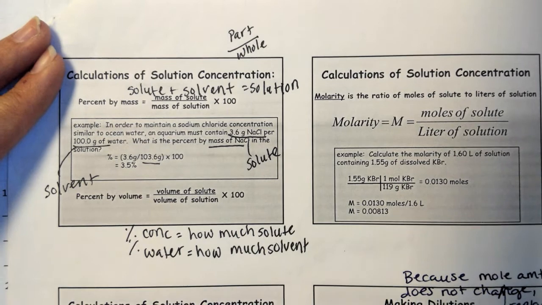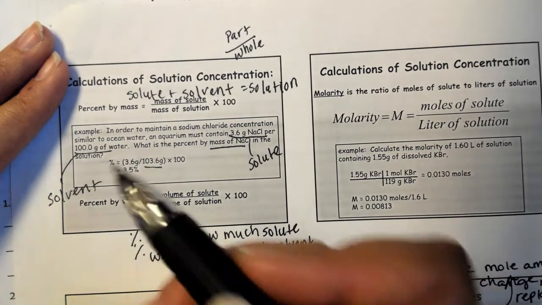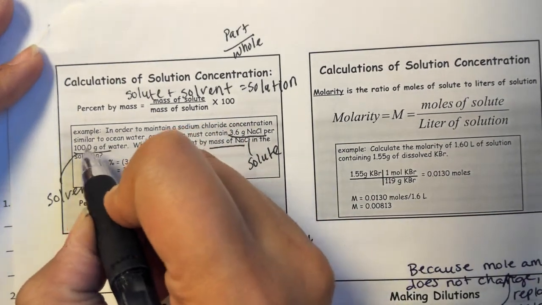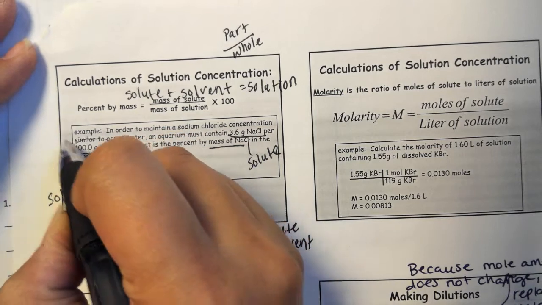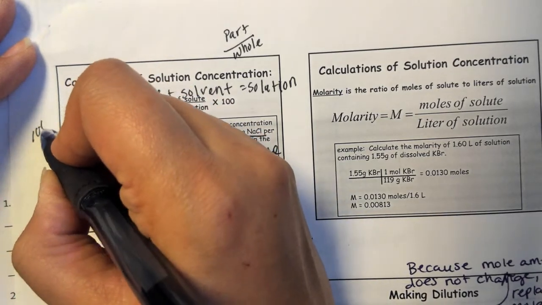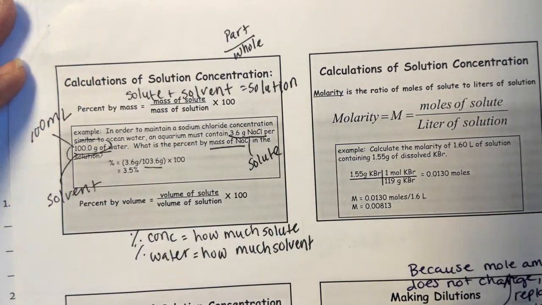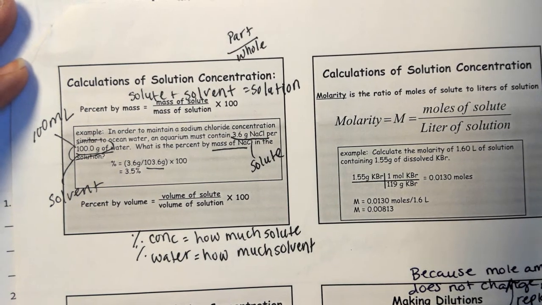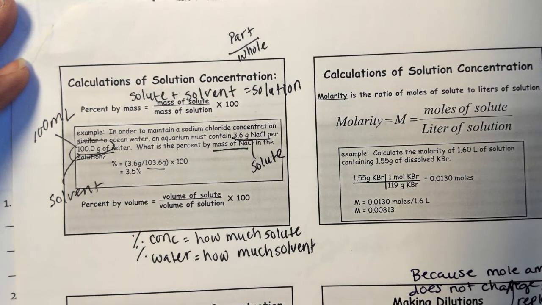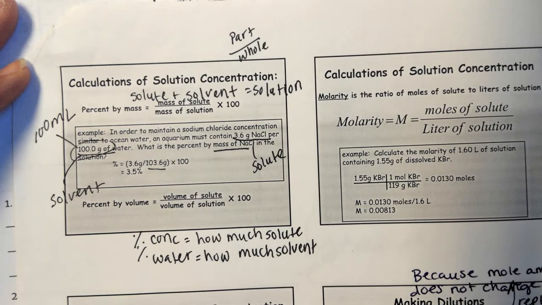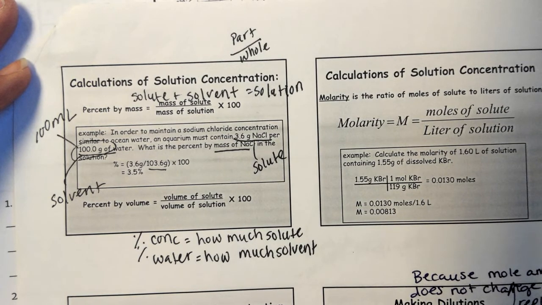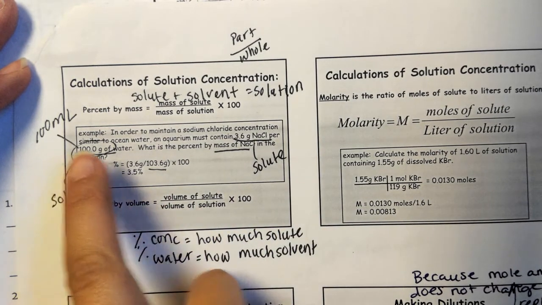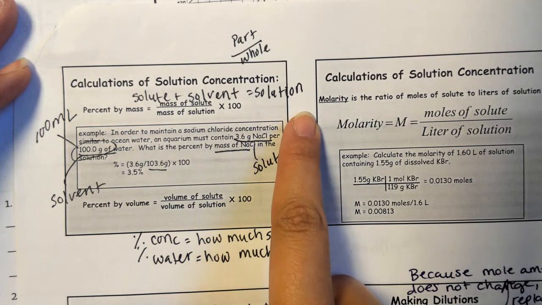Another thing is what happens if they don't give you grams of water. Let's just say I took this, and instead of giving you 100 grams, I gave you 100 milliliters of water. Well, that's mixing grams and milliliters. And if I divided the two, that would give me density. And I can't add up milliliters and grams to give me the solution.